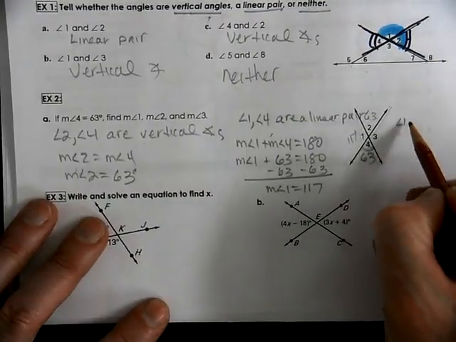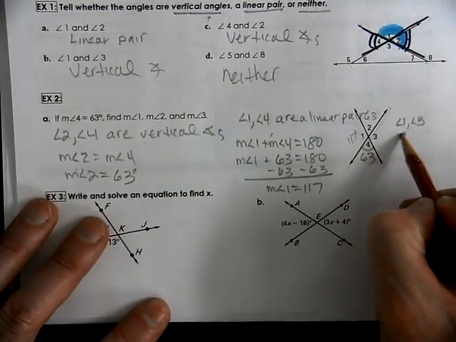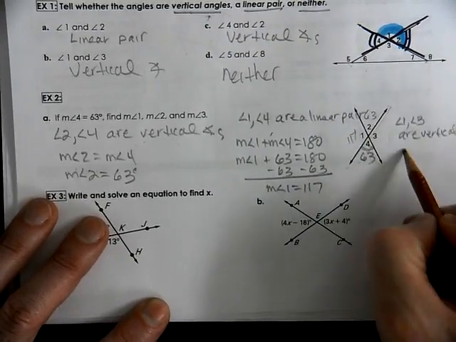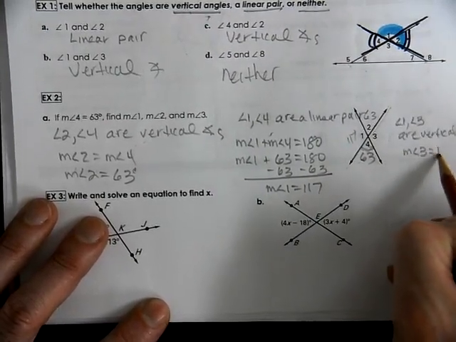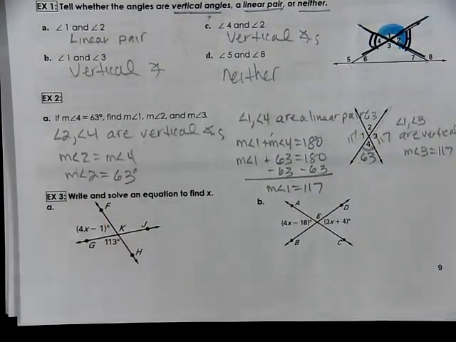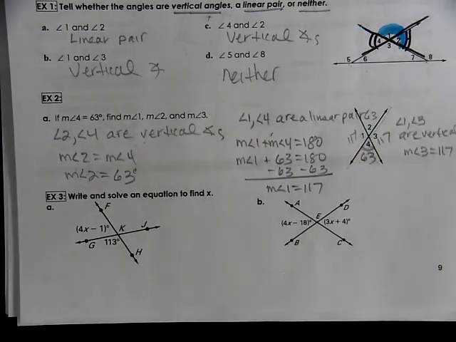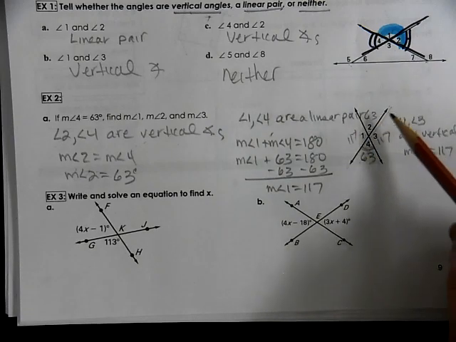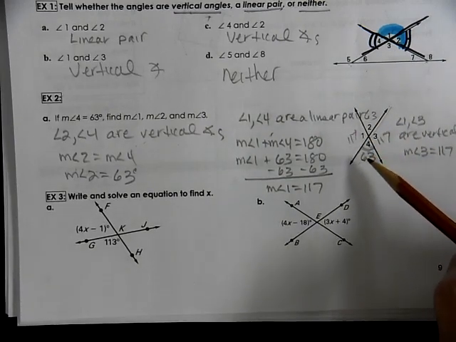And I know that angle 1 and angle 3 are vertical. So the measure of angle 3 is going to be 117 degrees, because it's going to be the same as 1. Some people talked about how they all add up to 360 degrees. And you could do that.